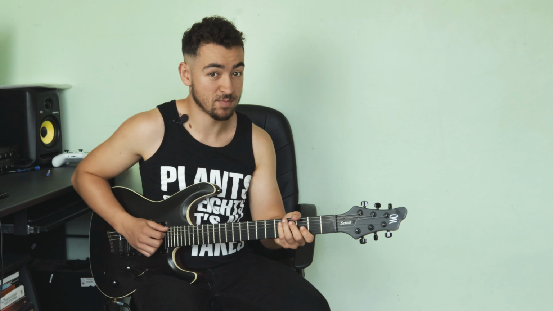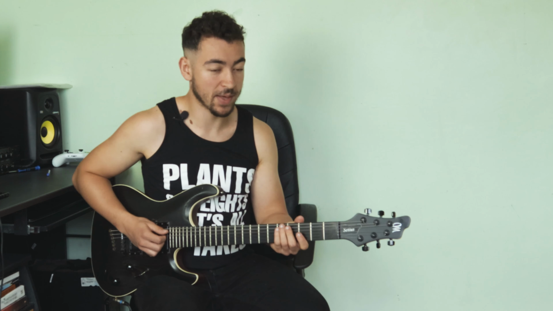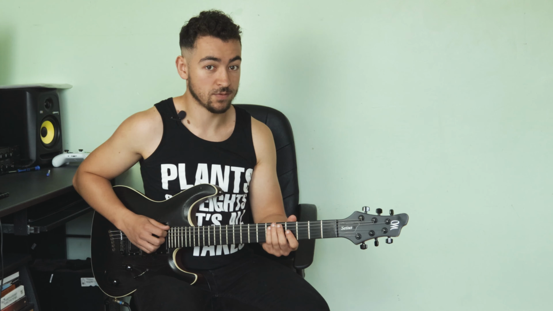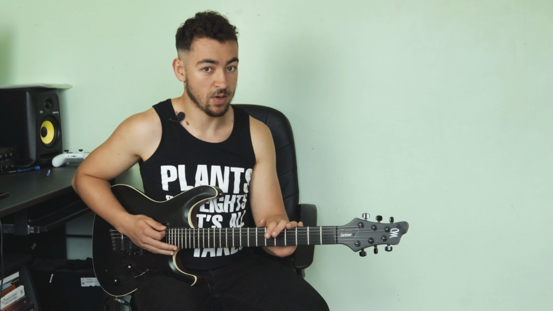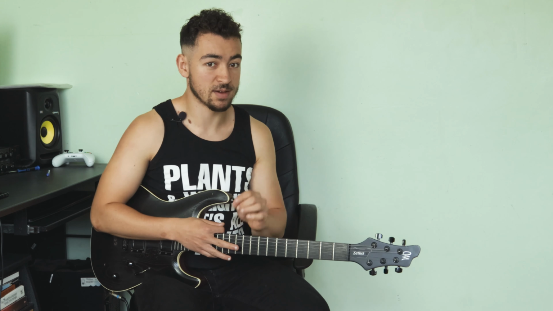Now, when you're writing, you really want to think about your voice leading to make sure the transitions are as seamless as possible. I wasn't really thinking about it there, so I probably could have got it sounding a little bit better if I just used some better voice leading. So make sure you're thinking about that when you're writing your chord progressions using augmented chords, as it's really, really important to getting the sound to be as smooth and as seamless as possible.